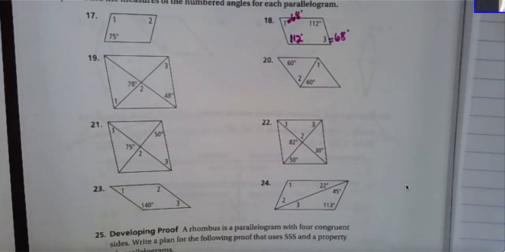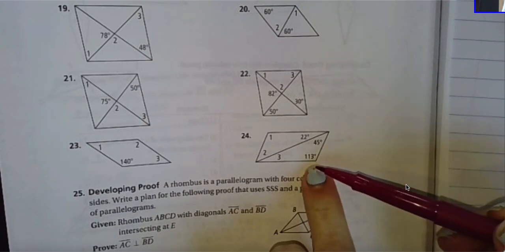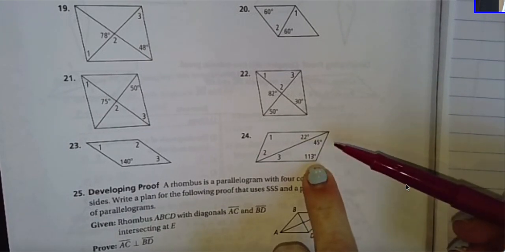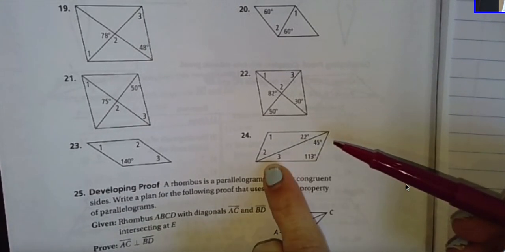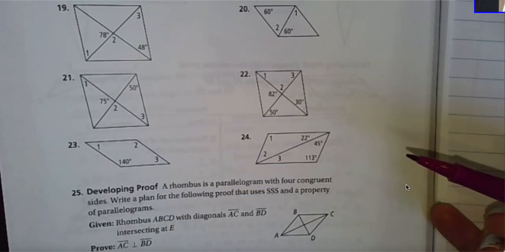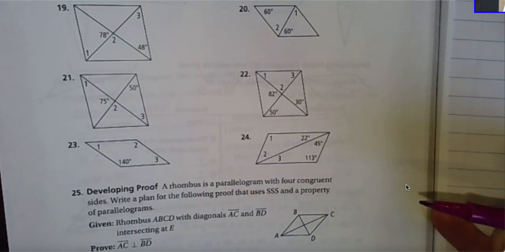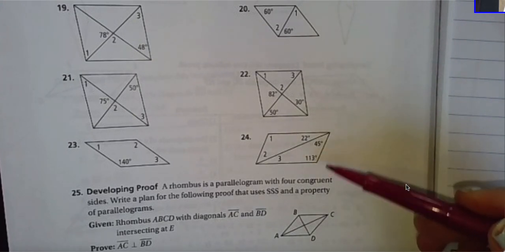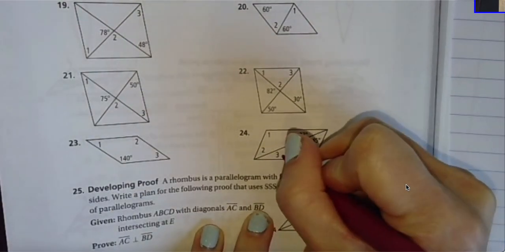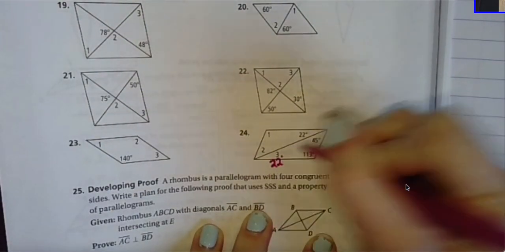Pick one that y'all want me to do. Do y'all want me to do 22, maybe? 24. Okay. So on 24, if this is 113 and this is 45, how do I find angle 3? I add those two. Yeah, they should all add to 180. So whatever 180 minus those two numbers is, and somebody tell me what the measure of angle 3 is. 22. Okay, and y'all, it's just like a little puzzle.